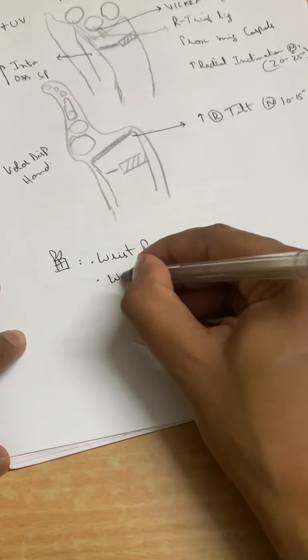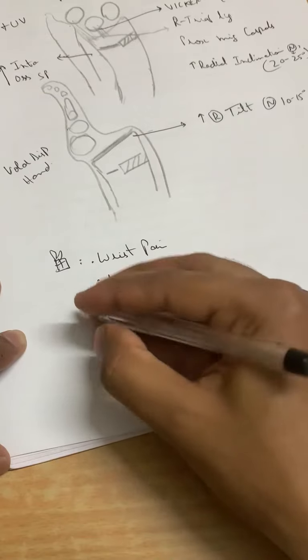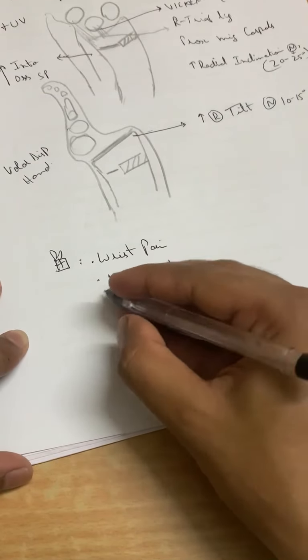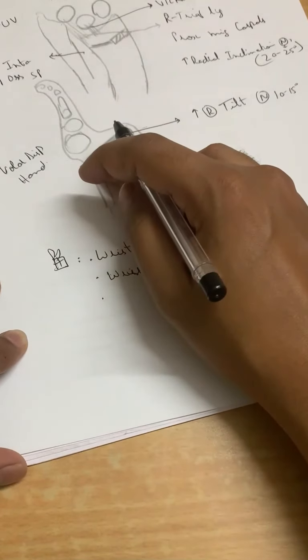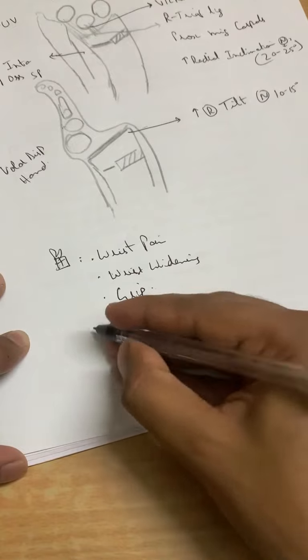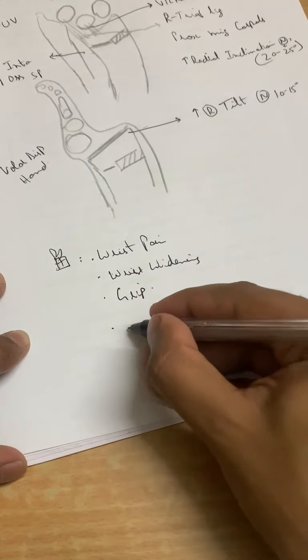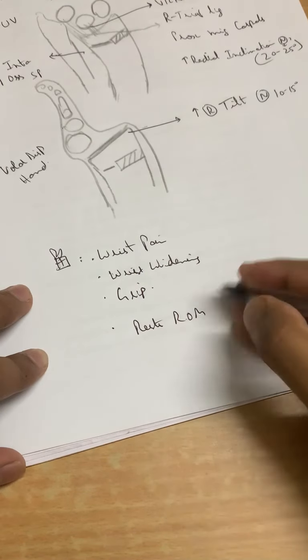There is wrist widening, okay, then there is a volar displacement of the hand, there is a reduced grip, okay, and restricted range of movements, okay.